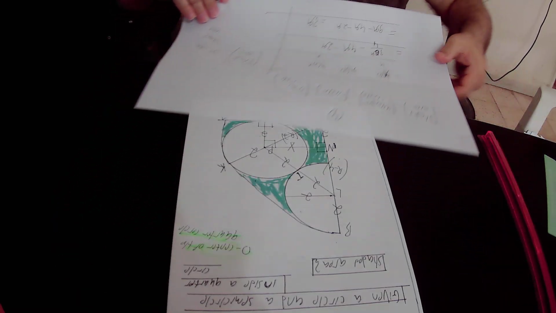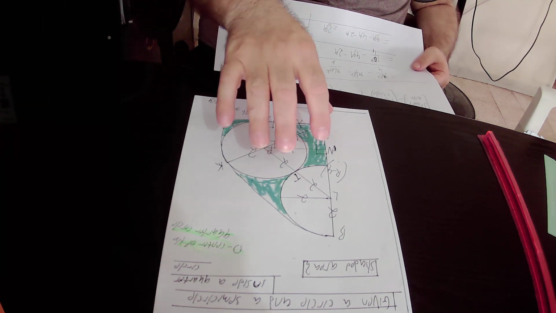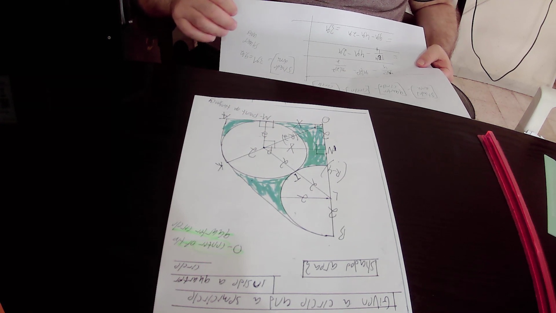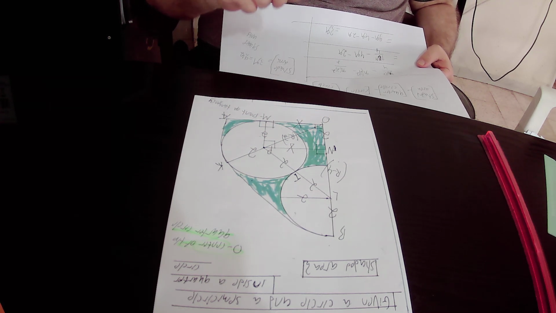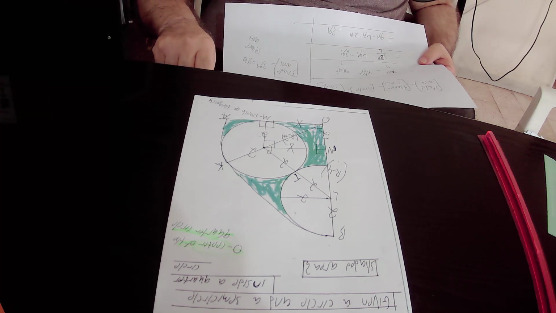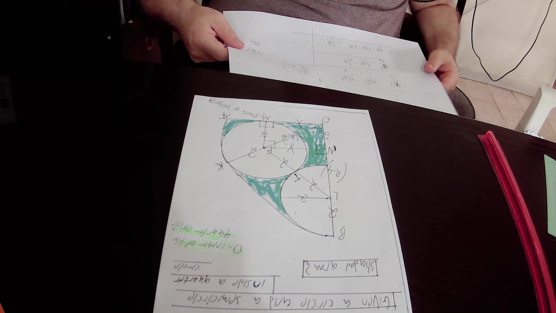I repeat again, the value of this shaded area is equal to either 3 pi square units, or in terms of numbers it is equal to 9.42 square units. Okay, we finished with the second question. In the next step I'll summarize the lecture.